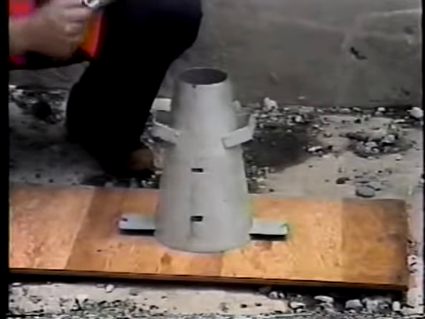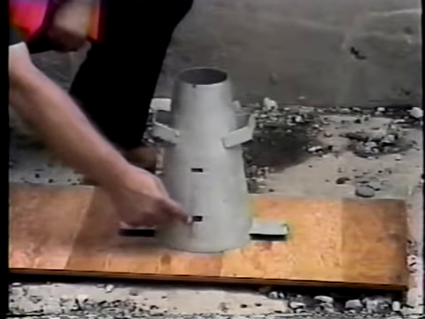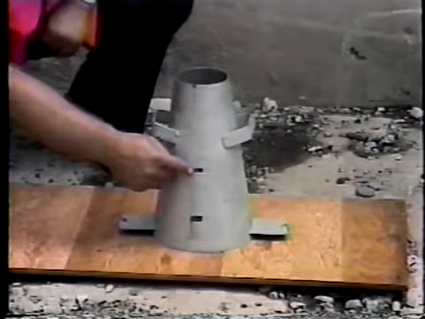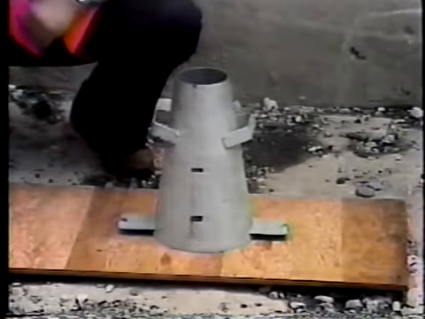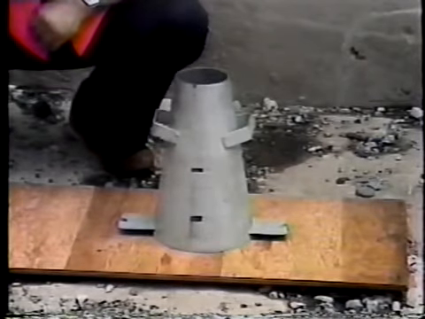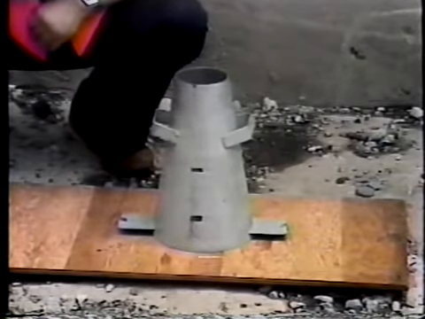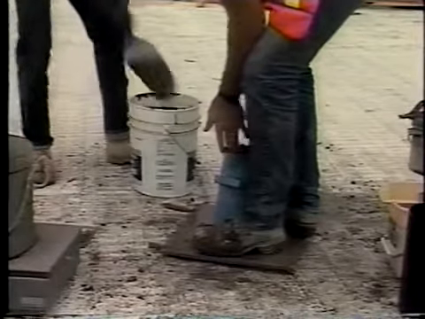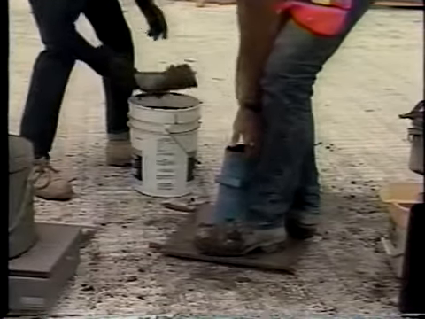So the first layer should come up about 2.5 inches from the base. The second layer should come up about 6 inches. That's about halfway up the cone. And the third layer should overflow the cone. As each layer is placed in the cone, it's consolidated with the tamping rod.